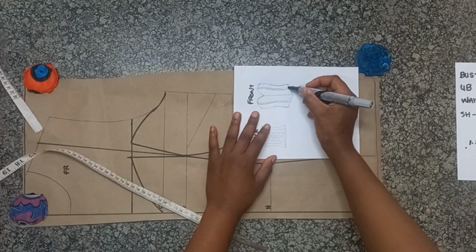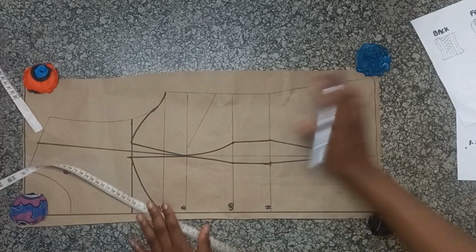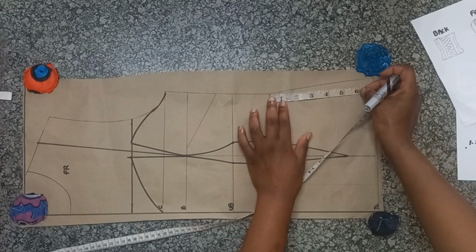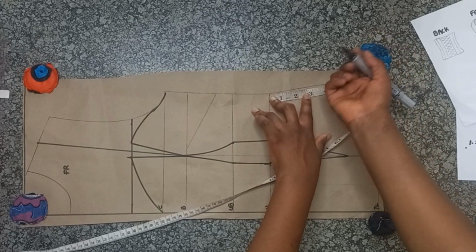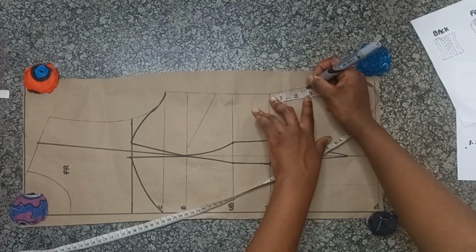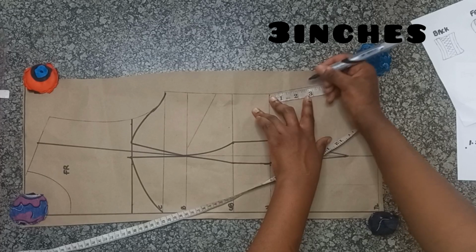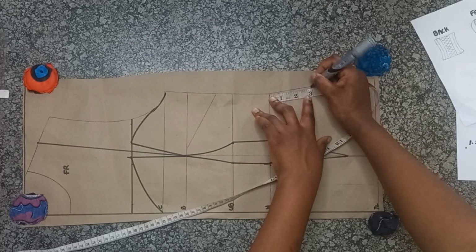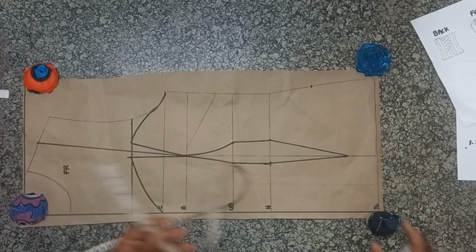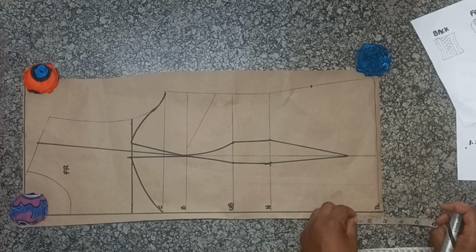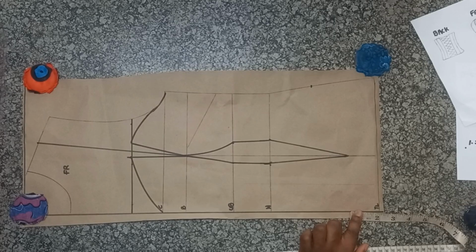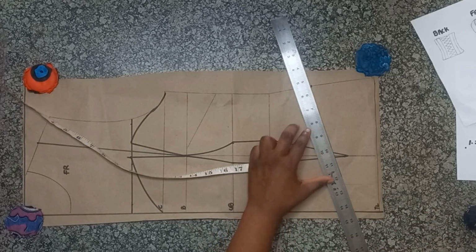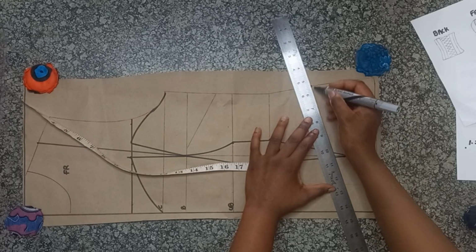So now I would move to my basque waistline. To determine my basque waistline, I'll go down from the waistline by 3 inches and I would mark. And I would also go down from my top length about 2.5 inches or 2 inches. It depends on how you want it to be. Then I'll connect the line.